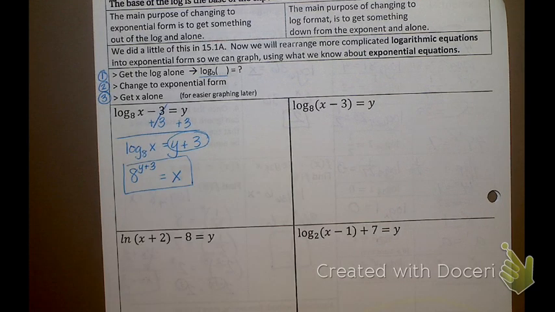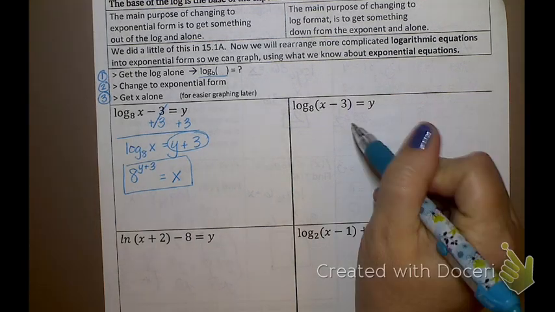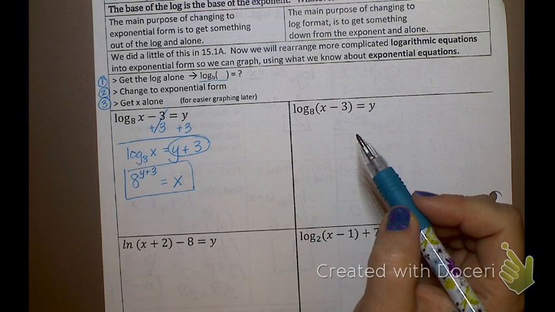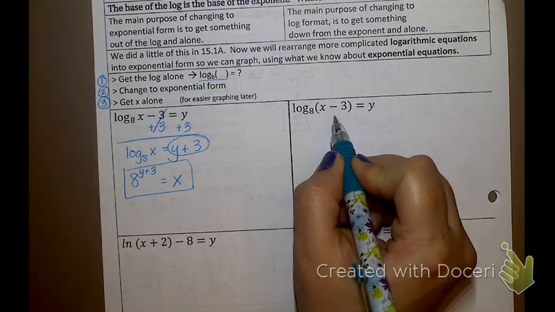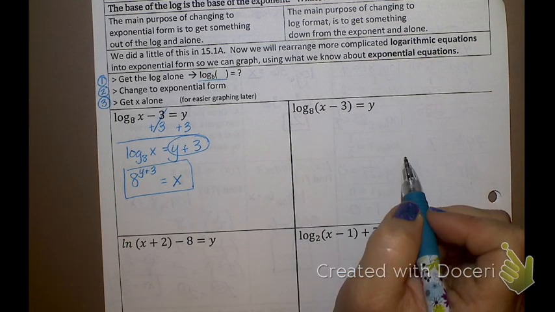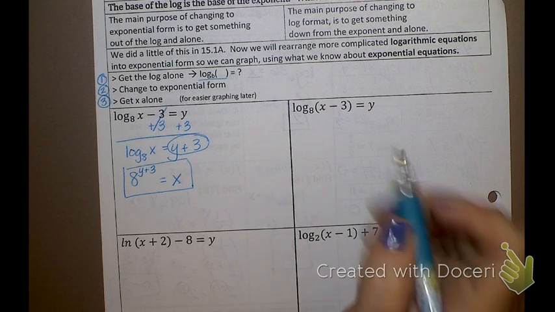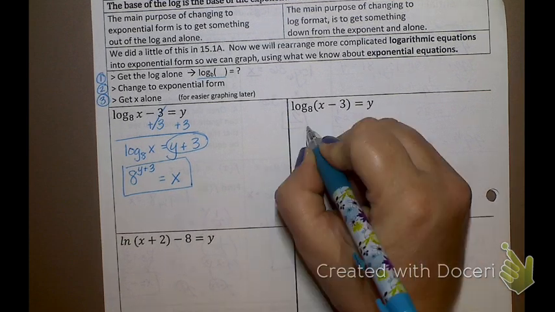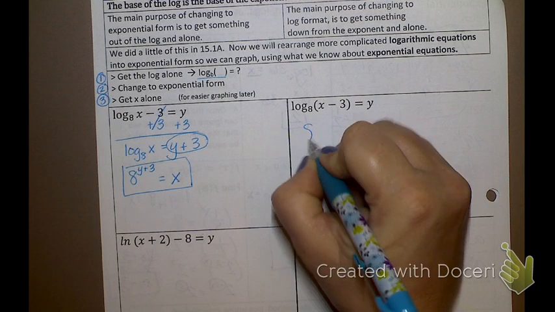Okay. All right, let's look at this guy. This is almost identical to that one. What's different? It's got parentheses. So what does that mean? It means this whole thing is the log. So I can't move that 3 because it's part of the log. So is my log alone? So I'm going to move to step 2, which is go to exponential form. What's my base? To the what power? Y equals?